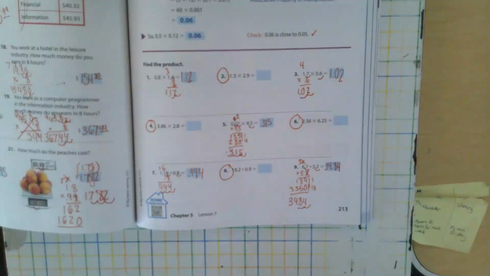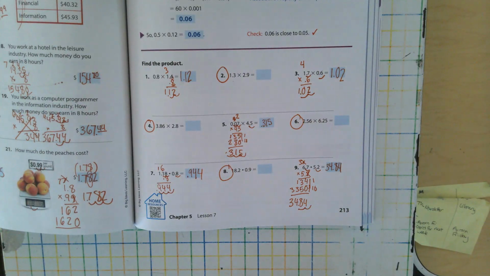Yes, Orion? So on the back of the decimal point, 10, 12, 14. Please wait. Thank you.